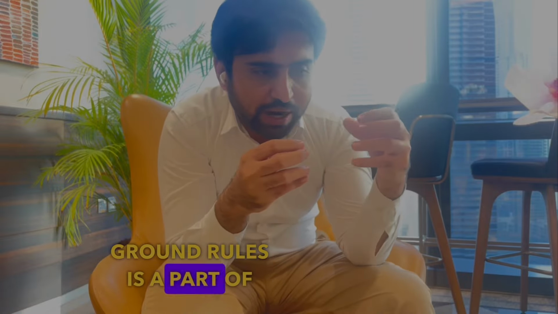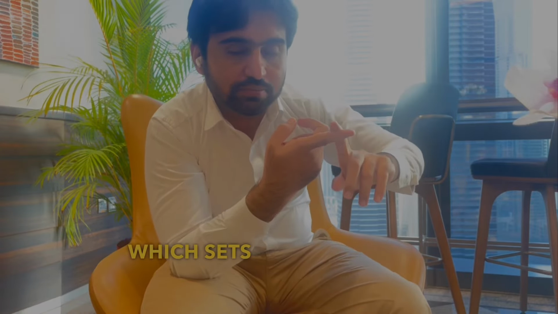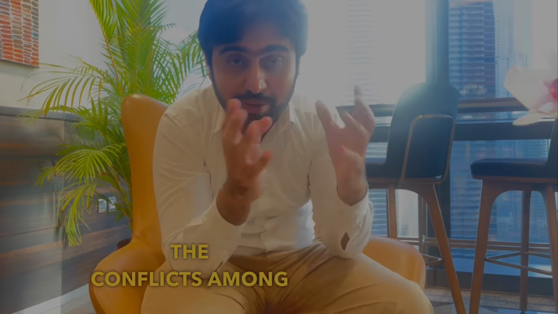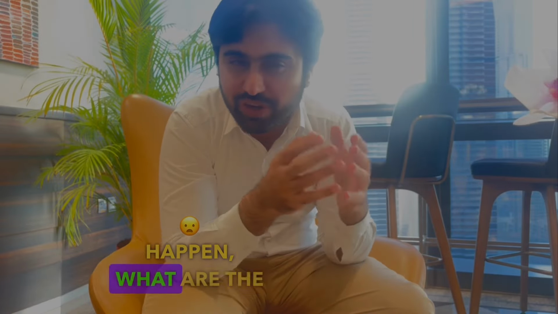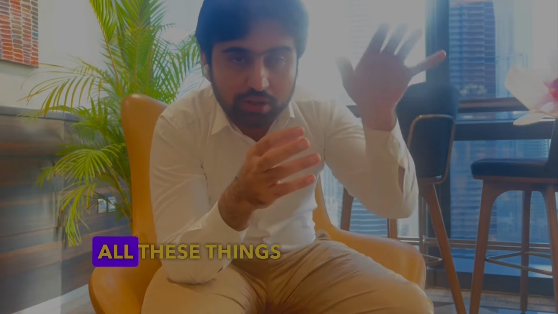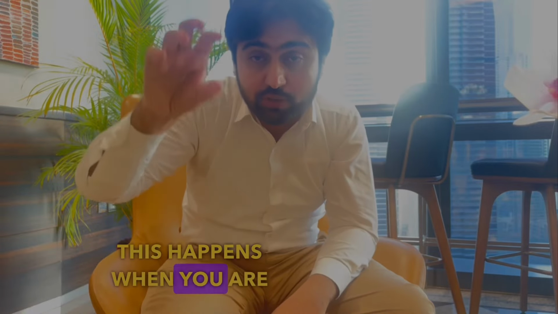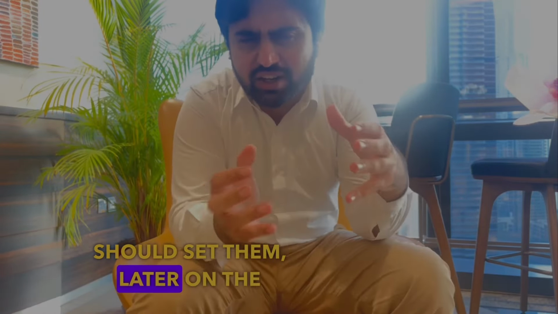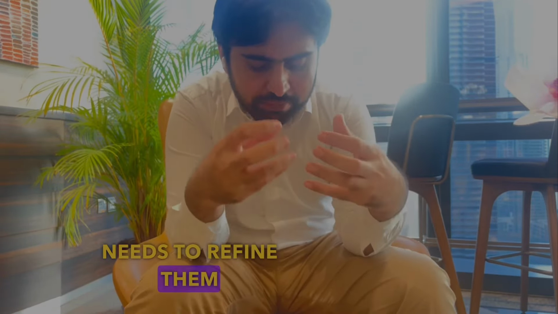Ground rules are a part of a document known as the team charter, which sets ground rules for how to handle decisions, how to handle conflicts among team members, what to do when conflicts happen, and what the values are. All these things are in the team charter. This happens when you are acquiring the team members. Initially, the project manager should set them. Later on, the team needs to refine them and work with those ground rules.